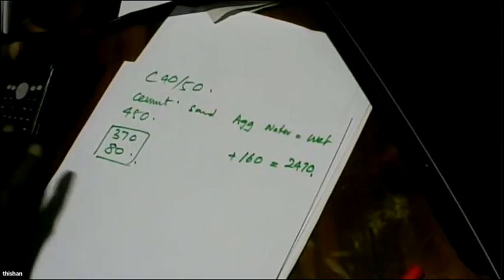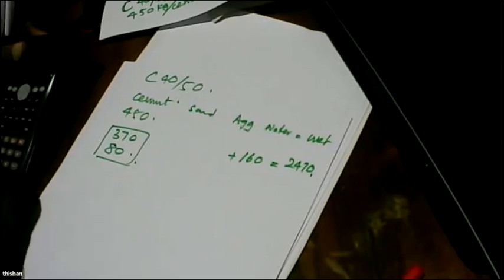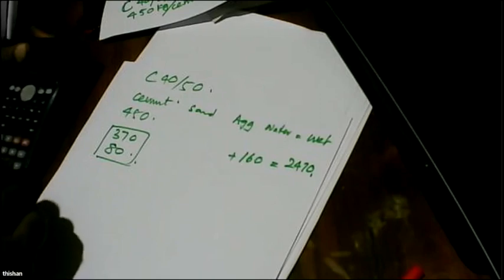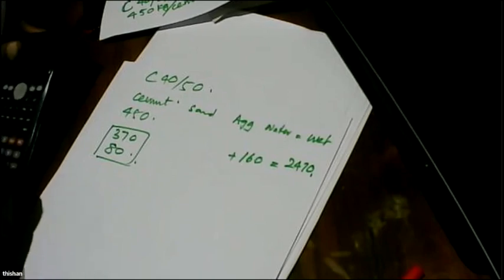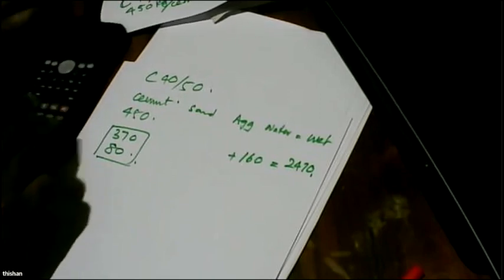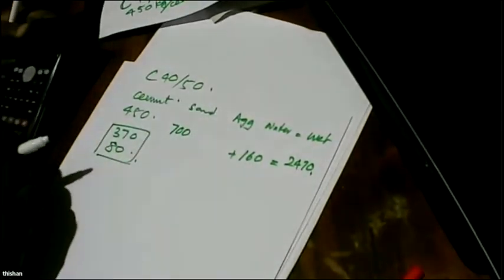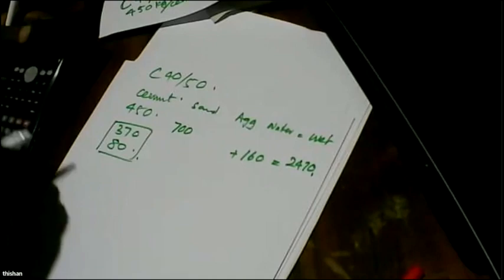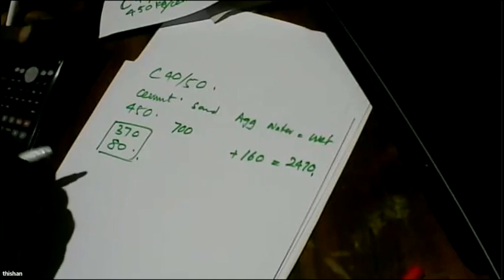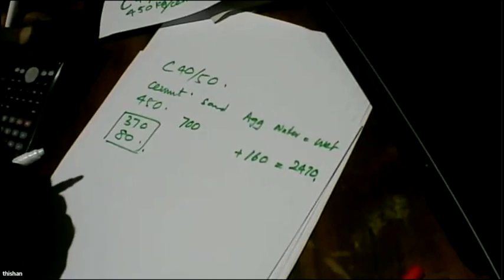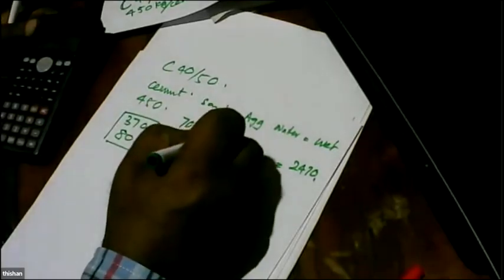And the moment you do all that, you get 2470 minus 160 minus 450, 1860, divided by 2.7. You will go for about 700 sand and 1160 aggregates.